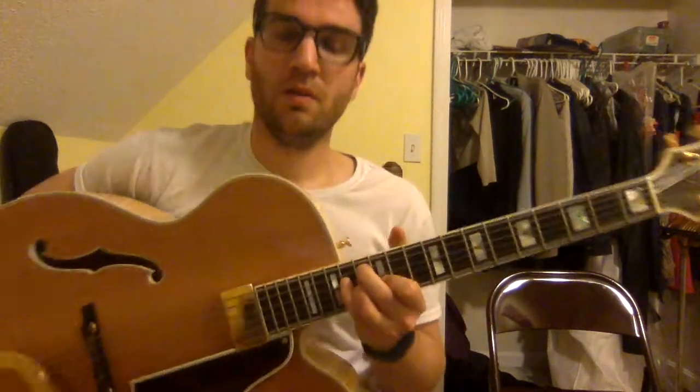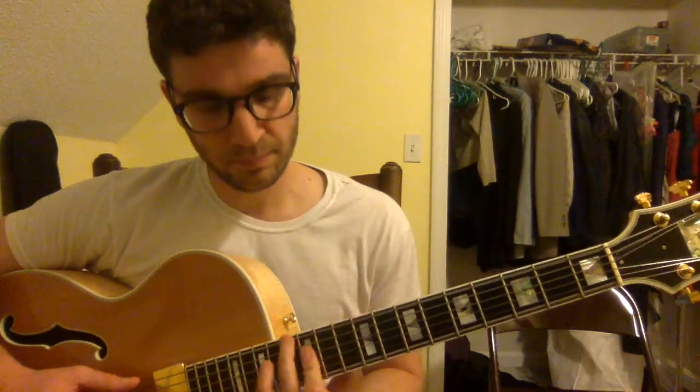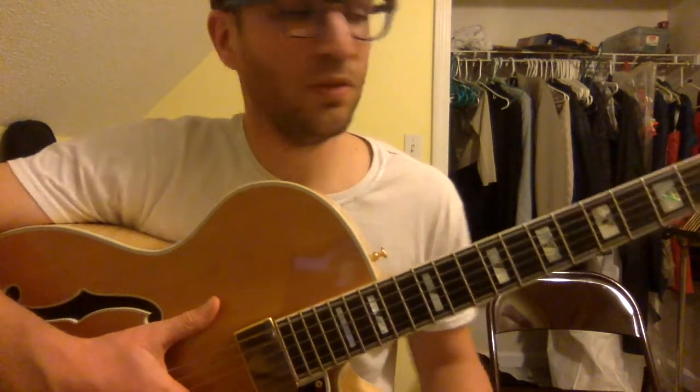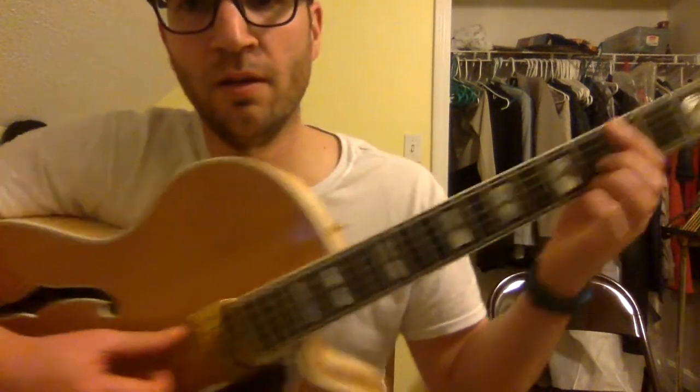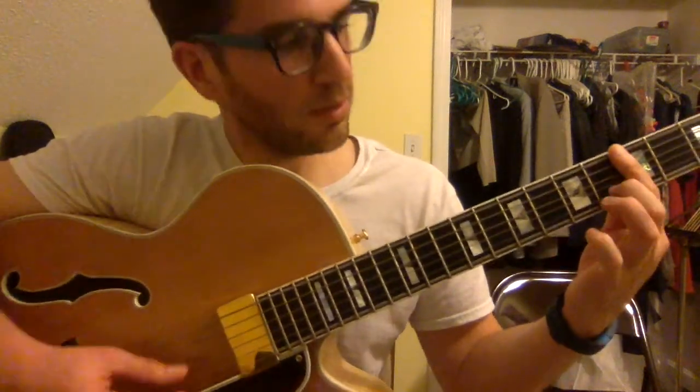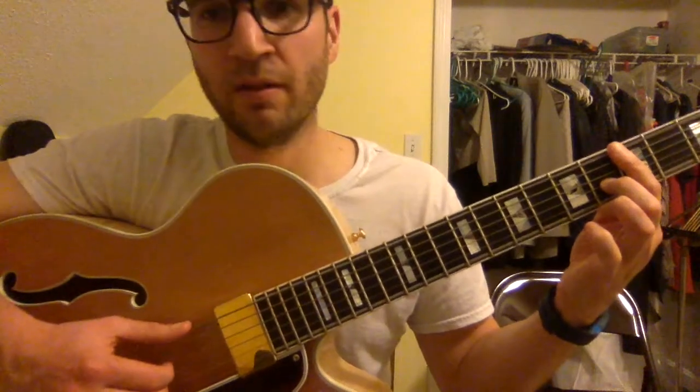Cool. So now we are going to do the E string voicings. So in the key of G, you have the notes G, B, D, and F. So the first chord is you bar on the 3rd fret, and then your second finger goes here on B.